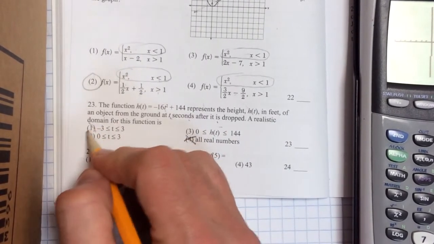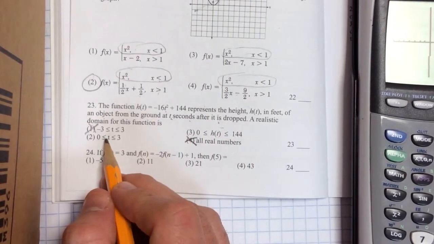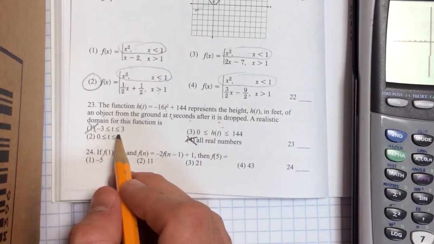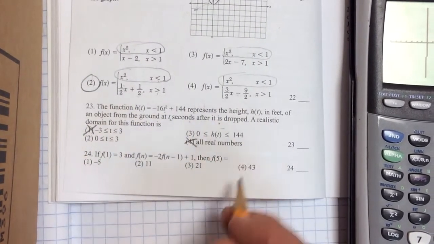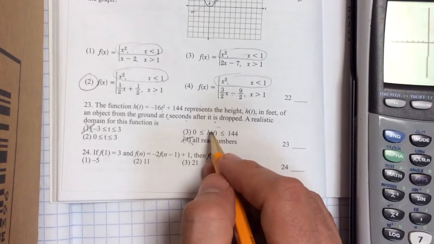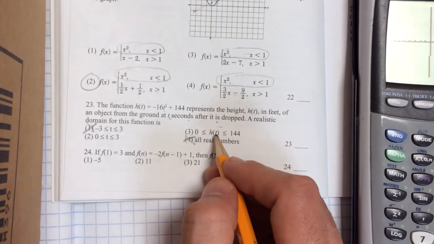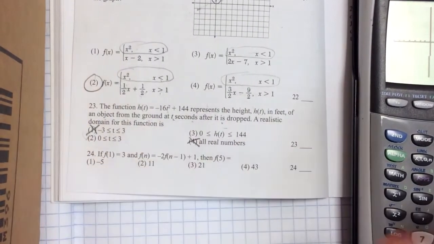That simply doesn't make any sense. So are we interested in the t values from 0 seconds after it was dropped to 3 seconds after it was dropped? That seems like it might be reasonable. And the other one here can't even be a domain. This is a range. This is output values. But so why is it 0 to 3? So this is the answer, 0 to 3.